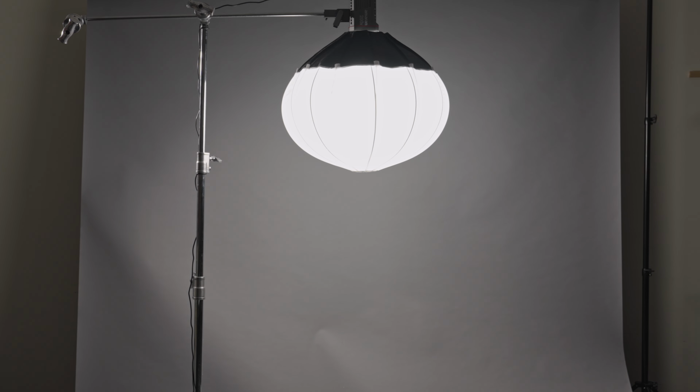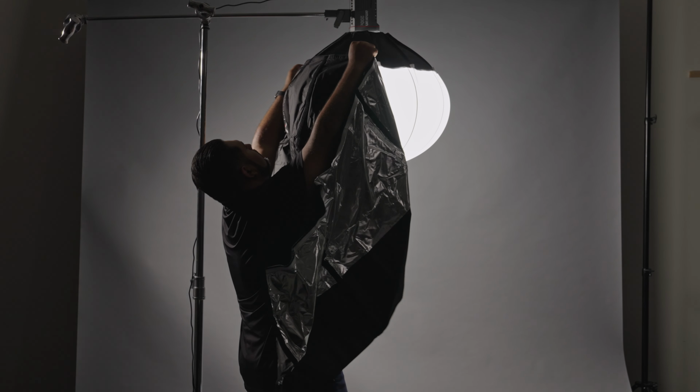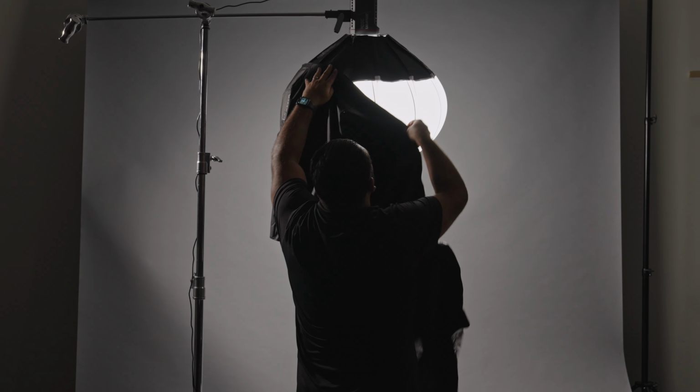Now, the lantern style softboxes work great when suspended from a light facing downwards, and some, like the aperture lantern we have here, come with a blackout skirt that allows you to cut the light facing back towards the camera, controlling the 270-degree beam spread.